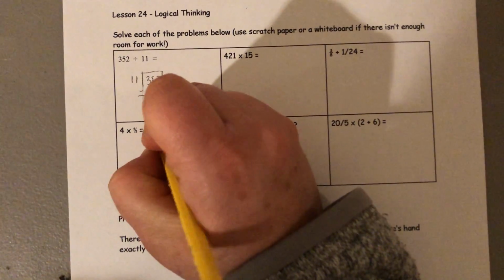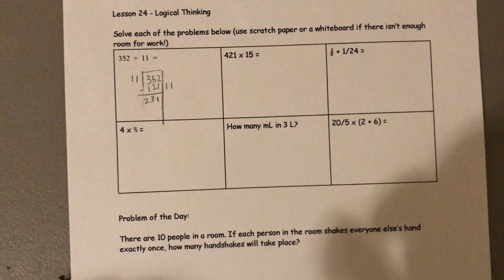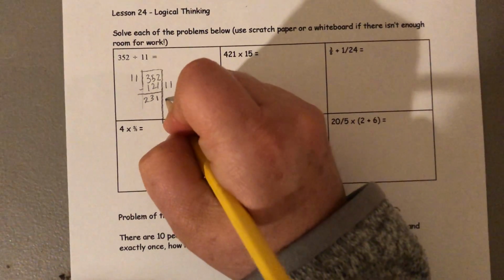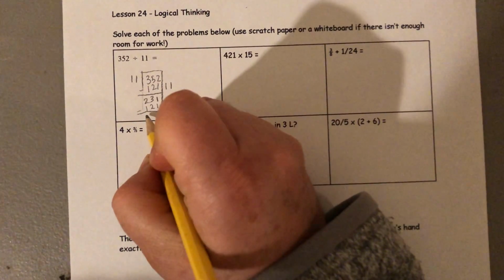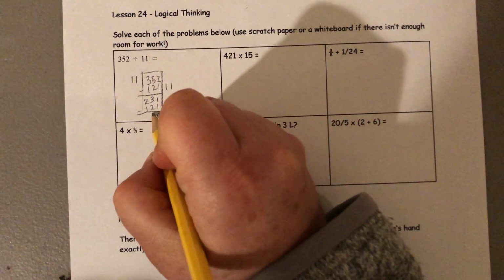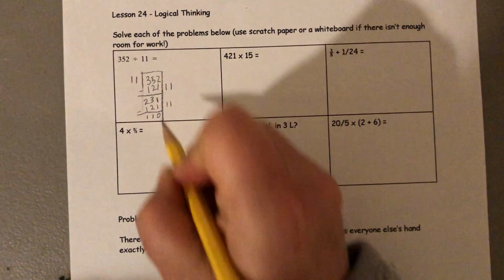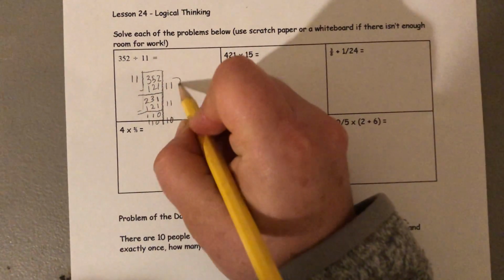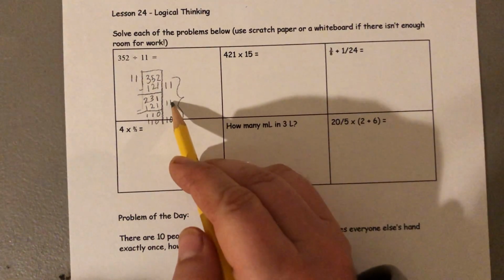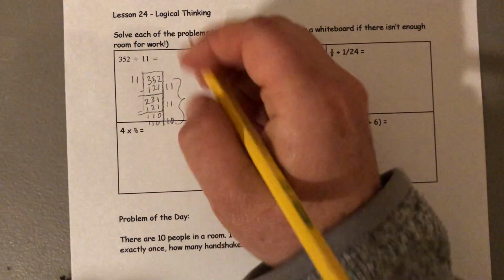So I get 231. I'm going to do another 11. So it's another 121. So I'm left with 0, 1, 1. And that's 11 times 10. So when I add these together, I get 11 plus 11 is 22, plus another 10 is 32.